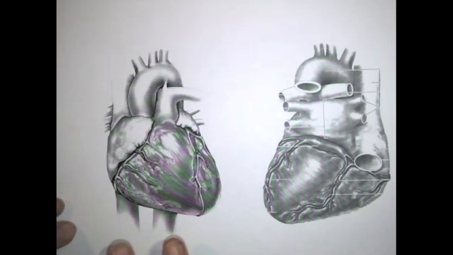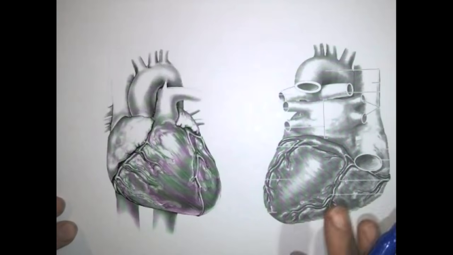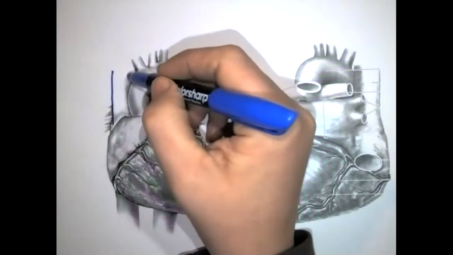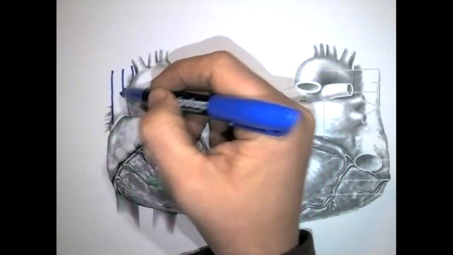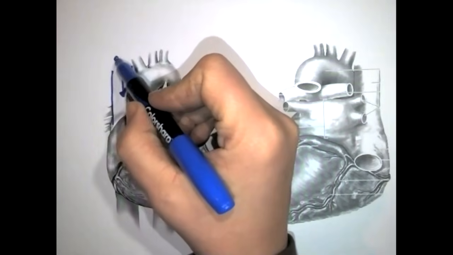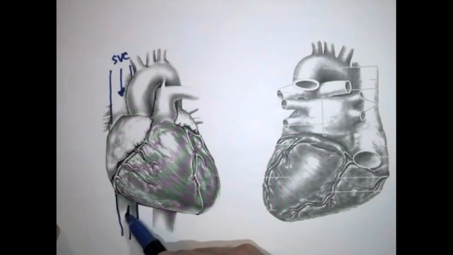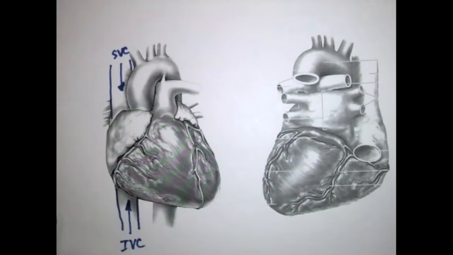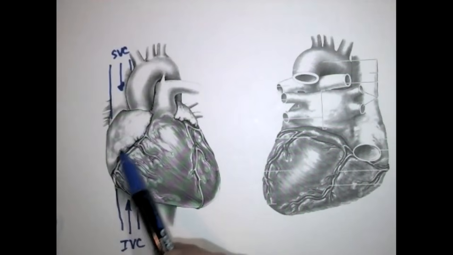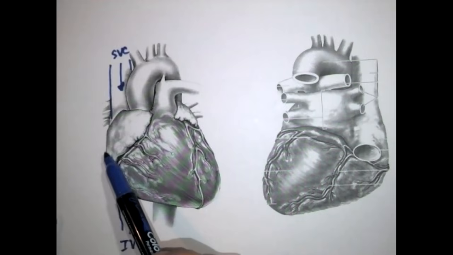Okay, so this is the anterior heart. This is the posterior heart over here. We know that blood comes into the right atrium via the SVC and also the IVC. On an exam, including a practical exam, you surely will have to spell these things out, but for our purposes now, SVC and IVC. Okay, so this here is where the right atrium would be.